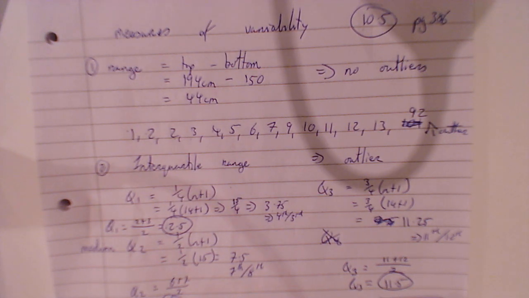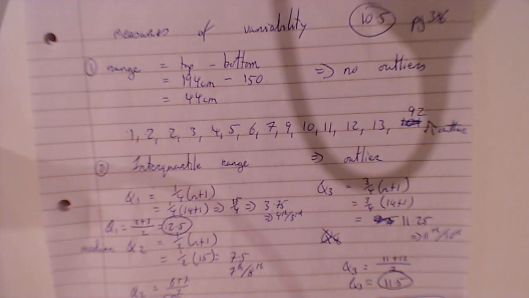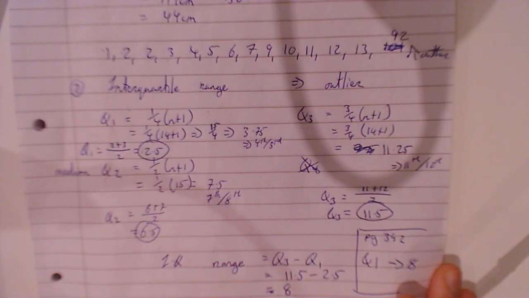Now, what if one guy got 1%, one guy got 99%, and everybody else was between 50 and 60? It's not really a great show of spread. Like, you want to see this as spread out? No, they're what we call outliers. When there's outliers, we don't use range. No outliers, we use range. Okay? When there is an outlier, we use interquartile range.